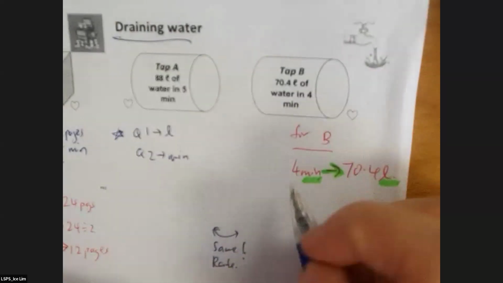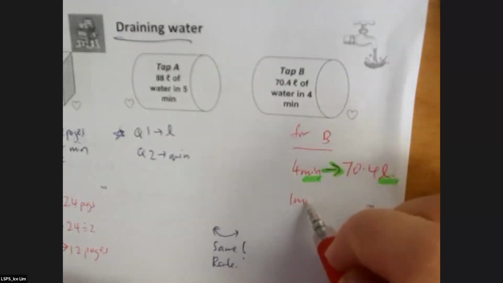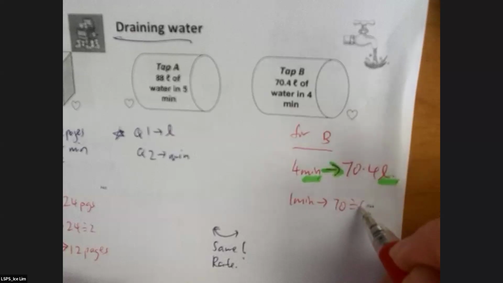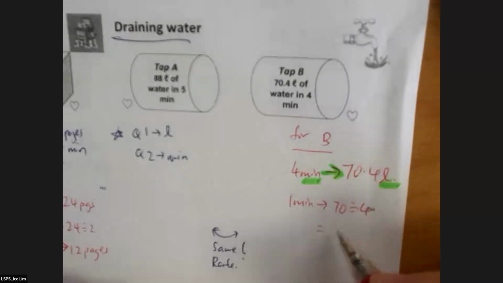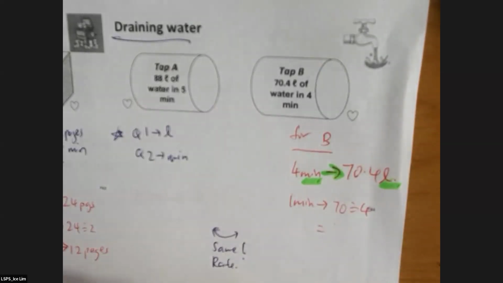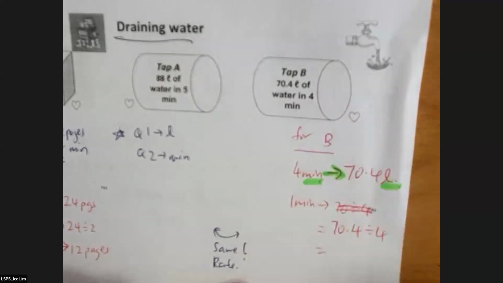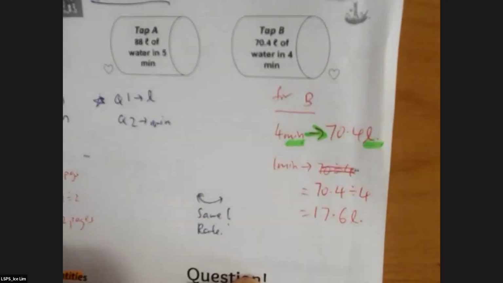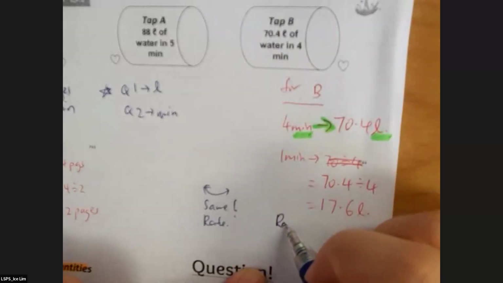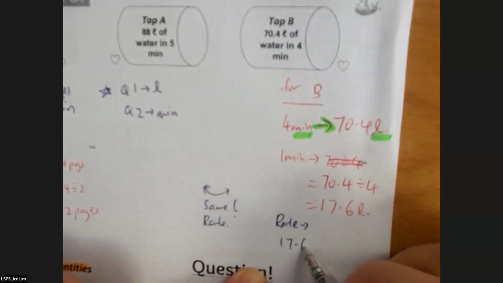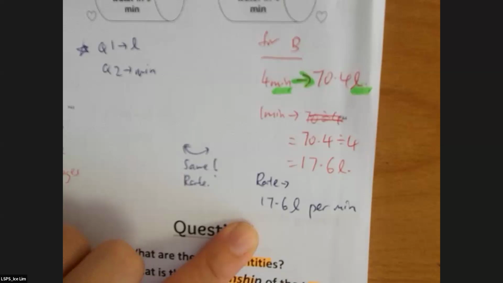So I continue to write. So 1 minute will be 70.4 divided by 4. 70.4 divided by 4 equals 17.6 liters. So when I write out the rate, the rate will be 17.6 liters per minute.